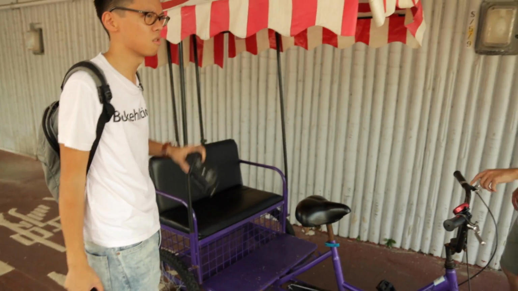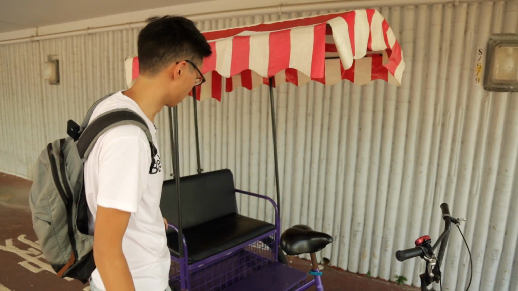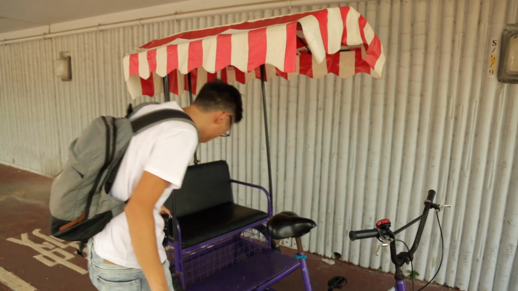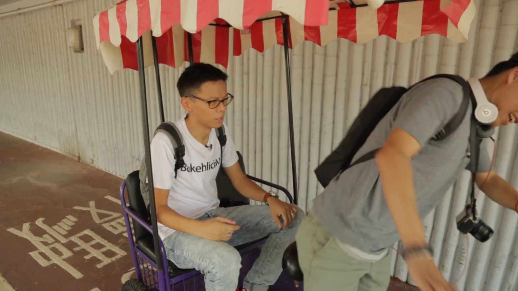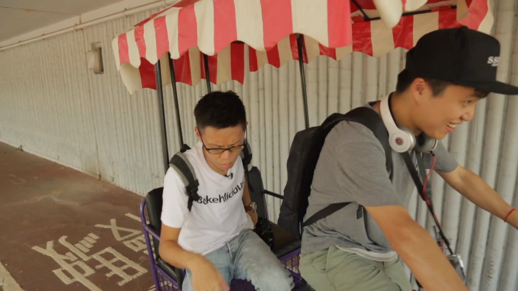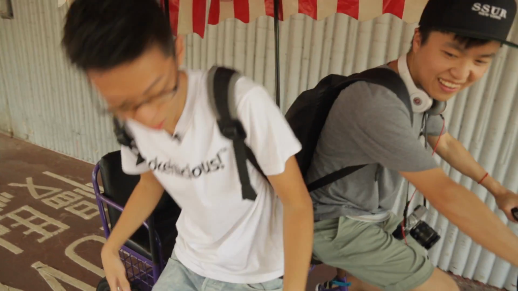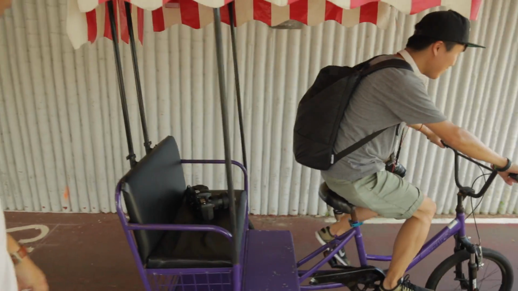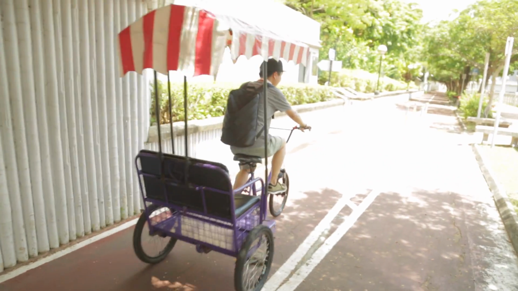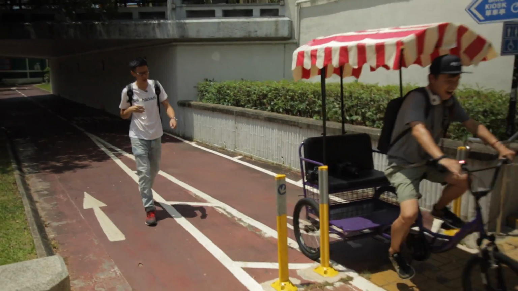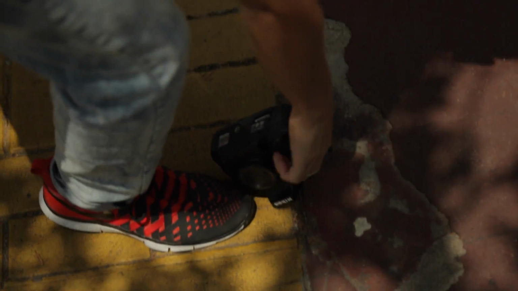Let's do some serious image quality tests now. Let's find somewhere better to do this. Actually, maybe I'll just walk. Ow! I can actually walk the same speed as him. Oh, this better not be the new one. Oh, shit, it's a new one.